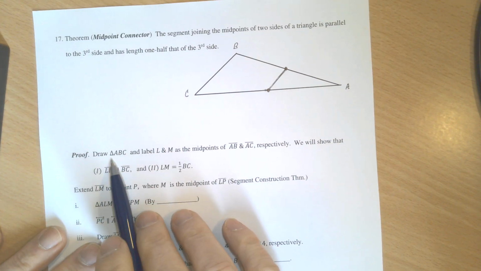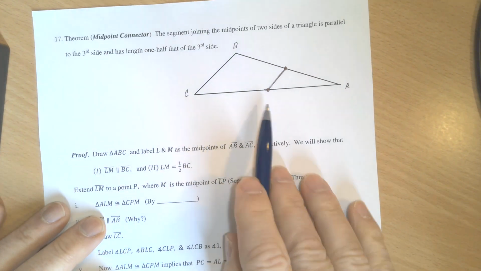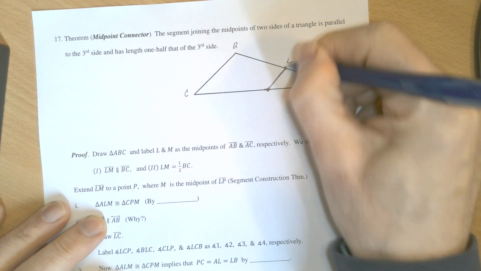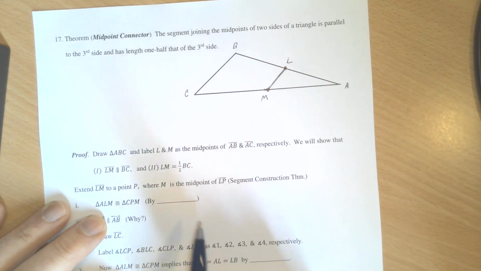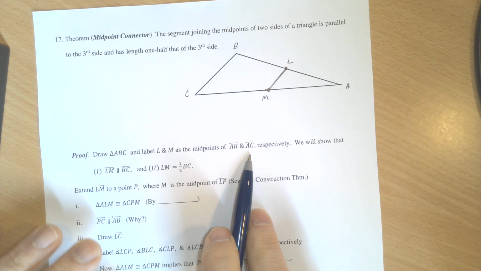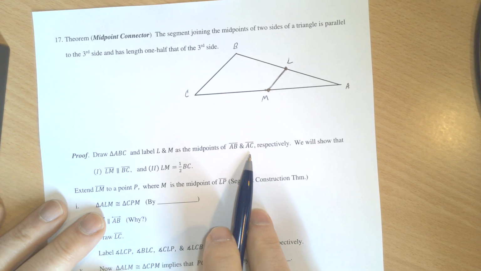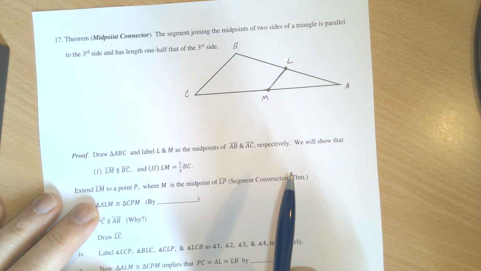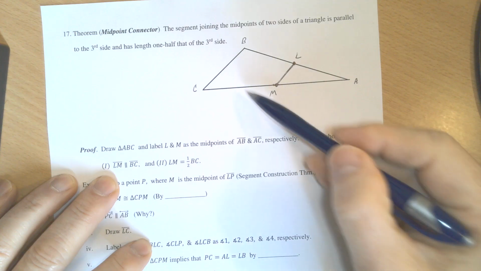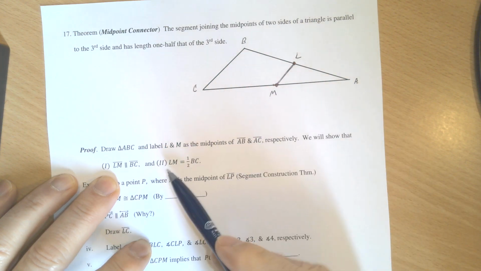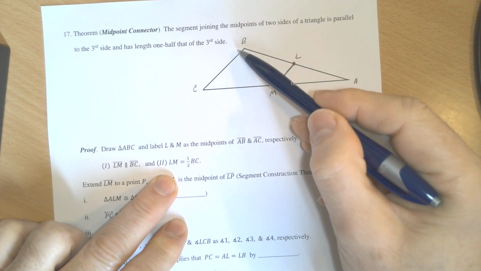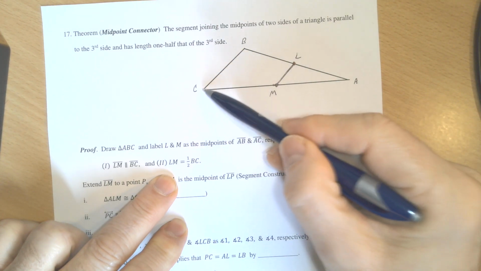So as it states here, draw triangle ABC. We already have that. Label L and M as the two midpoints of these two segments, AB and AC, respectively. We're going to show two things. One, we're going to show that segment LM is parallel to BC. And two, we're going to show that the length of LM is 1/2 of the length of BC.